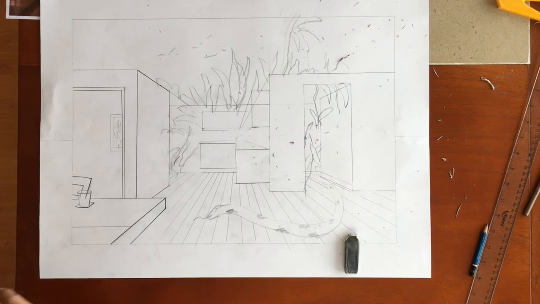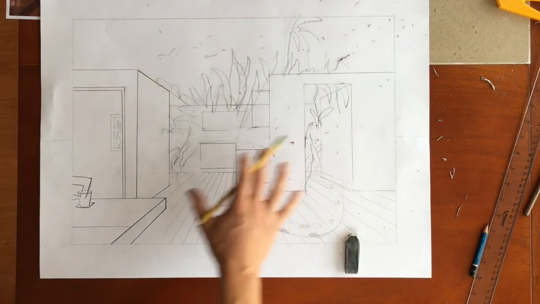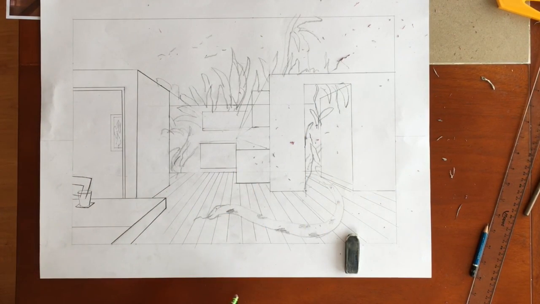Okay, and you'll continue your refinement across the entire composition. Okay, so that it all looks carefully considered.